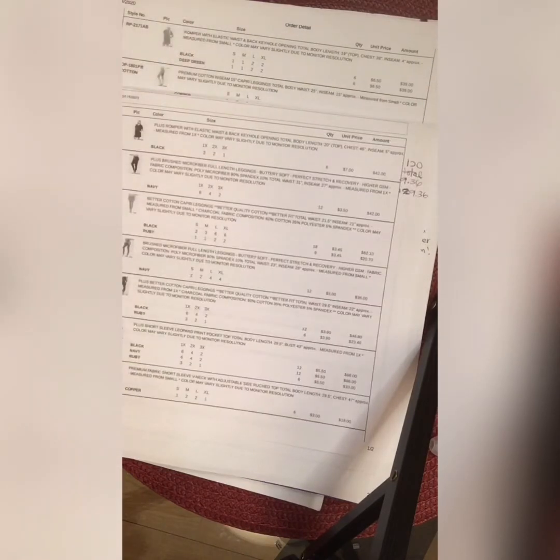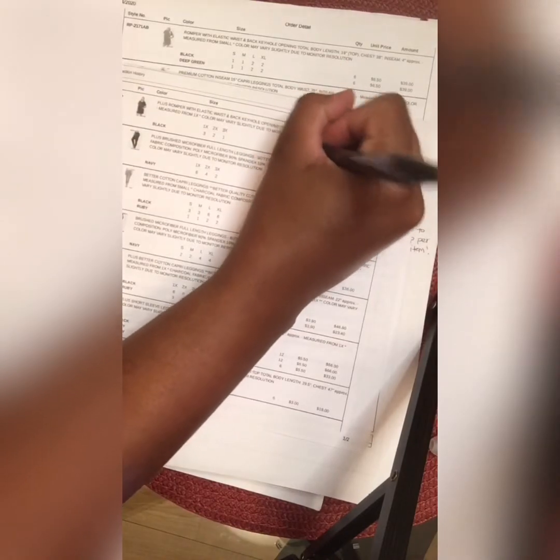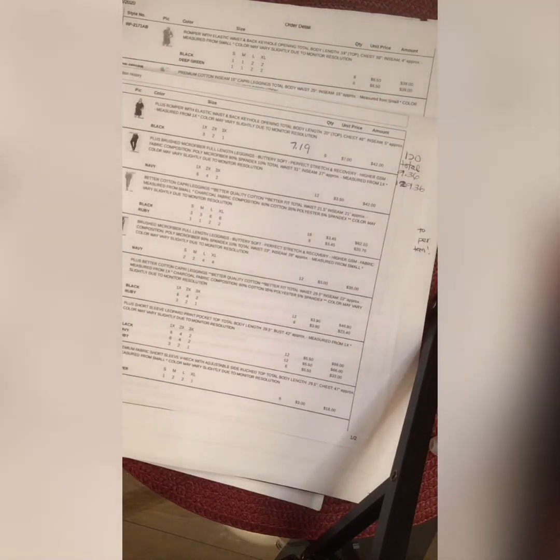So, and we have 18. So if we take that 129.36 divided by 18, we're gonna get $7.18 or $7.19 about. So that's how much my cost was for the rompers on average.